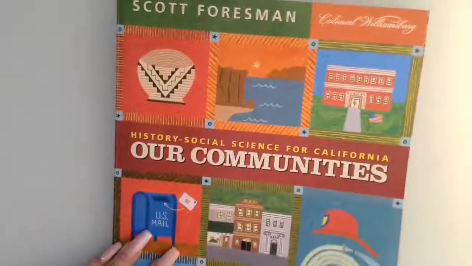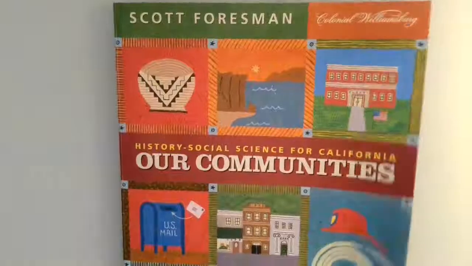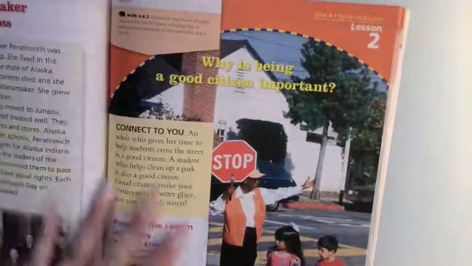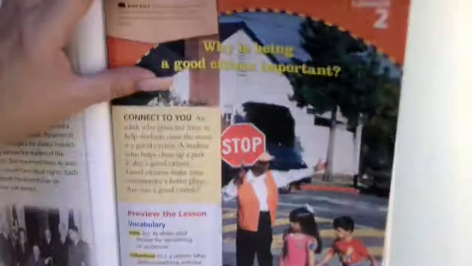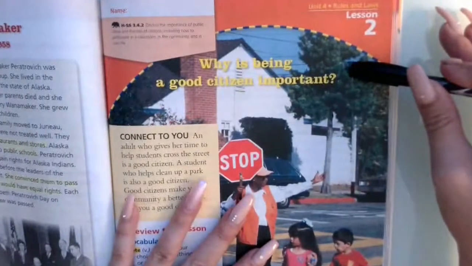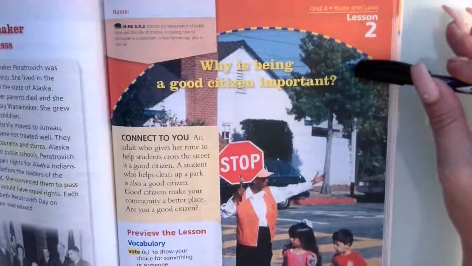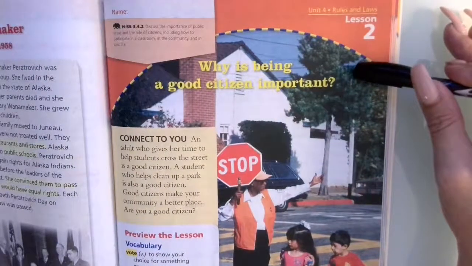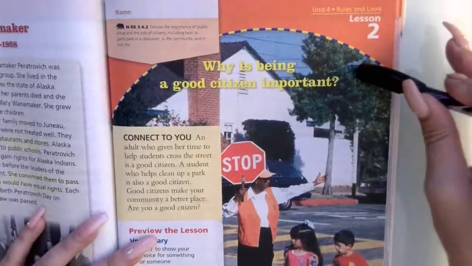Okay, now last assignment for the day. We are going on to lesson 2 of unit 4 in our social studies, and it is aligned with exactly what is happening in the world. So we are going to turn to page 89, and your theme for this lesson, your essential question to help kind of get your mind ready for what to think about, is why is being a good citizen important?